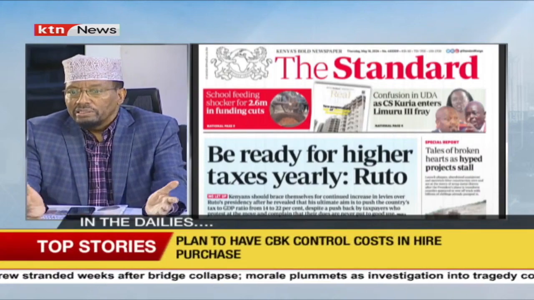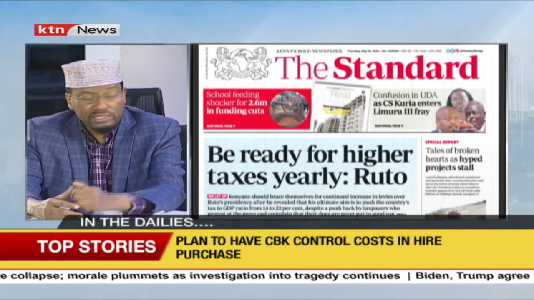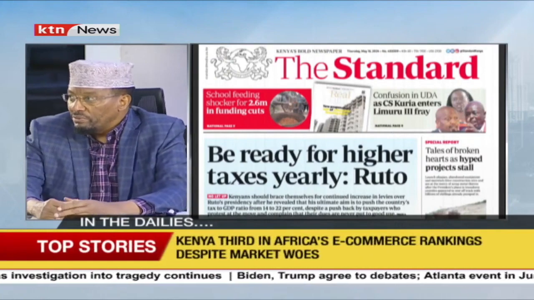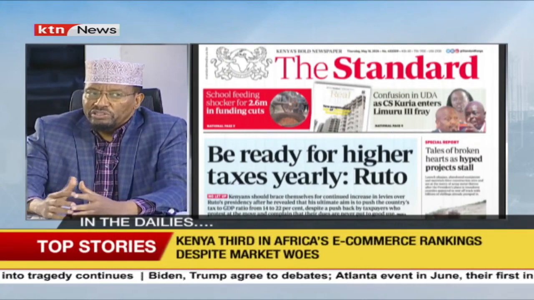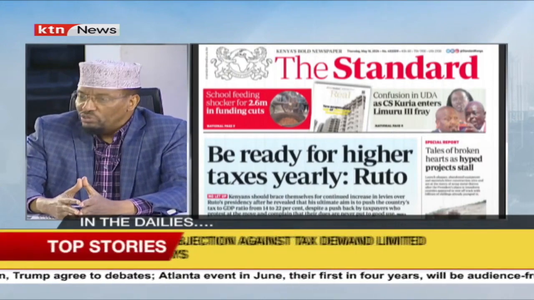Uhuru collected in 10 years 6 trillion. They want to collect in 5 years 5 trillion. At the same time, you want to collect taxes from everyone. Let me tell you, in an economy that is depressed like ours, where the economy is doing badly, this is not the time to tax. You need to give people incentives.